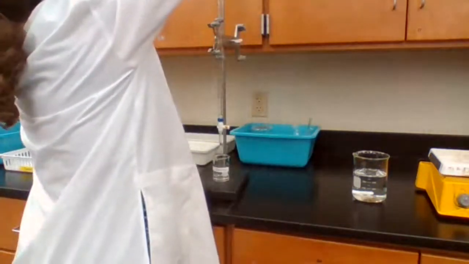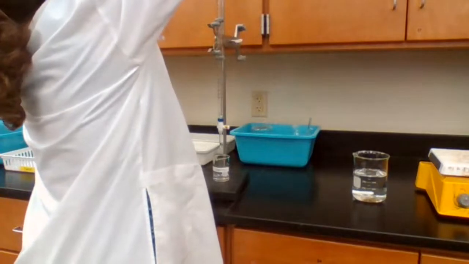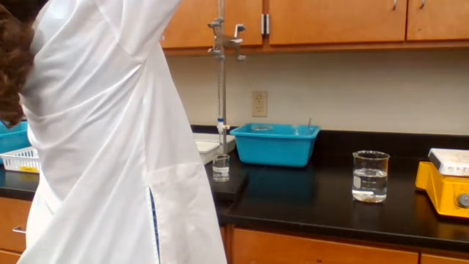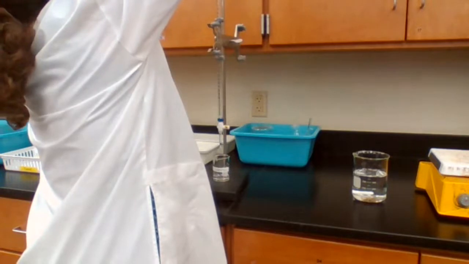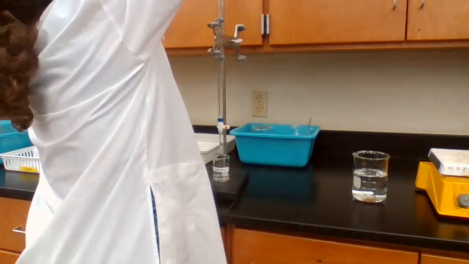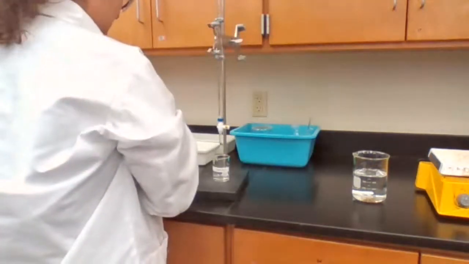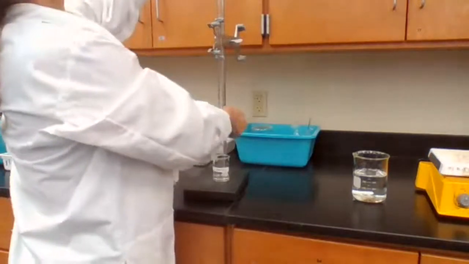Fill it up to 0 or a specific number, but it has to be a fixed number. I can put it more than 0.